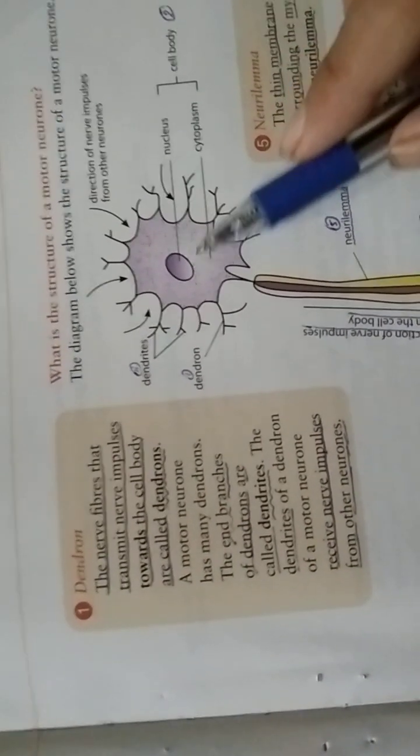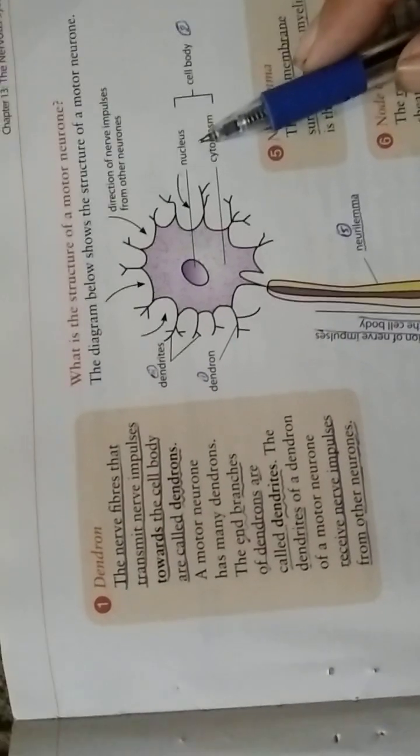The central part is called the nucleus of the cell, and the surrounding blue part is called the cytoplasm. These are the cell body.